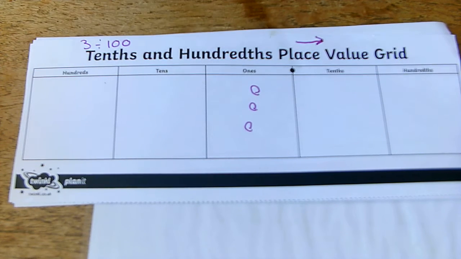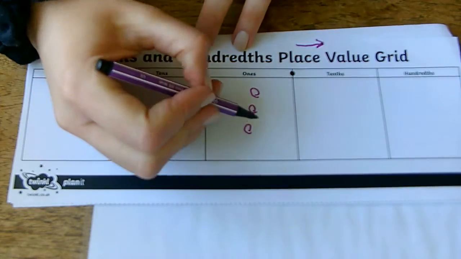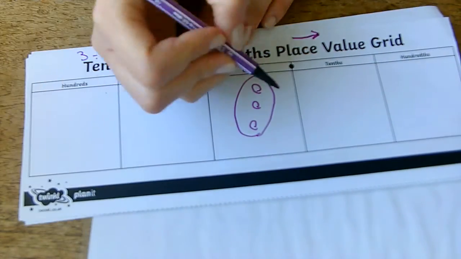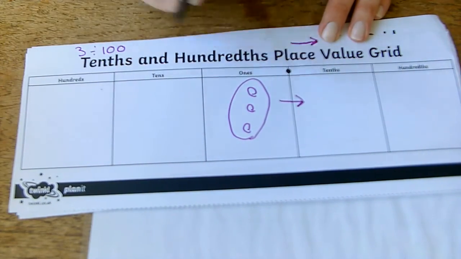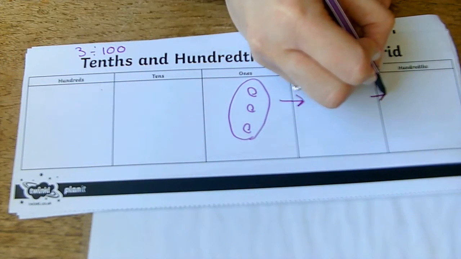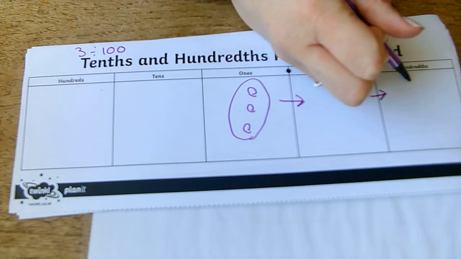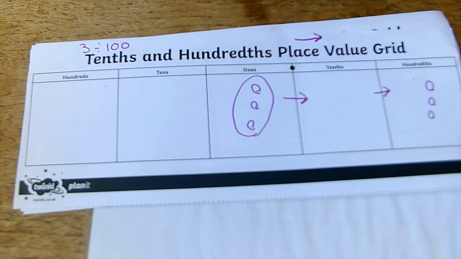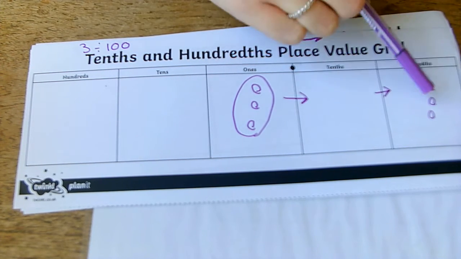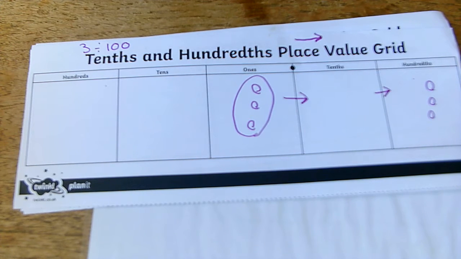I'm now going to divide that by 100. So I have to move these 3 ones, not one place to the right, because that would be only dividing by 10, but 2 places to the right. 1, 2. And my 3 ones have been divided by 100 to become 3 hundredths. Now you might think, how am I going to write that as a decimal? I'm going to show you.